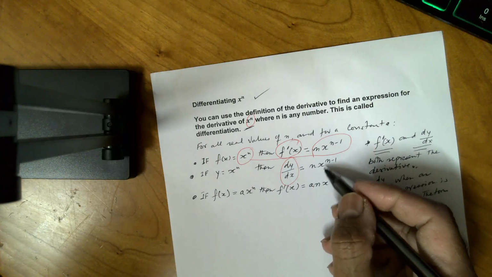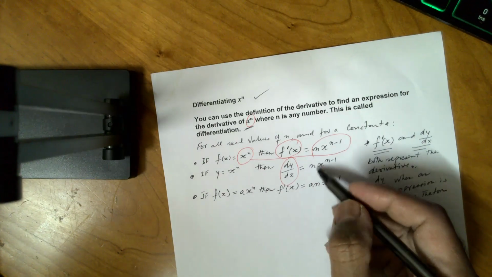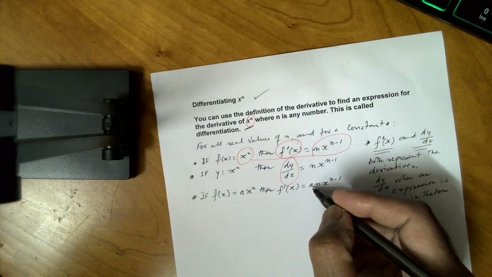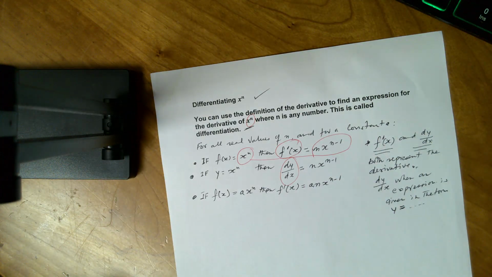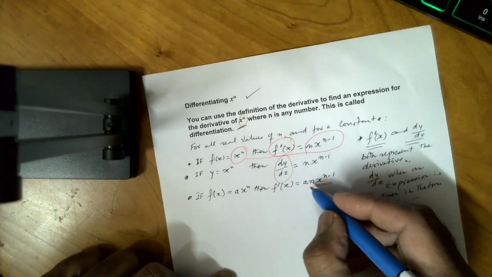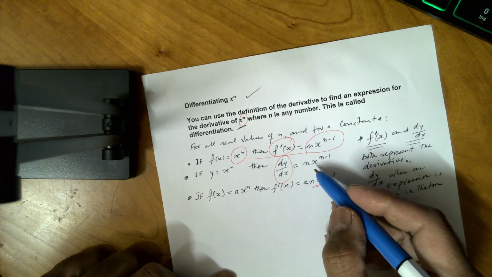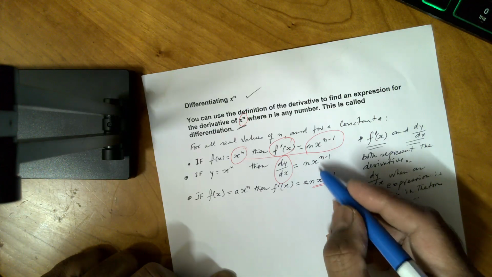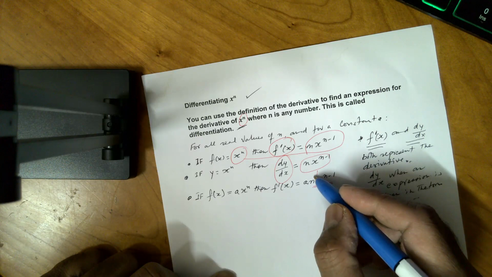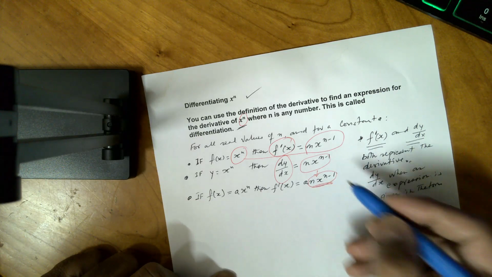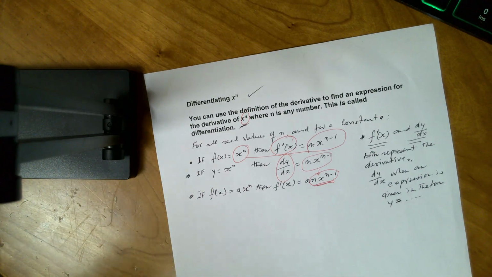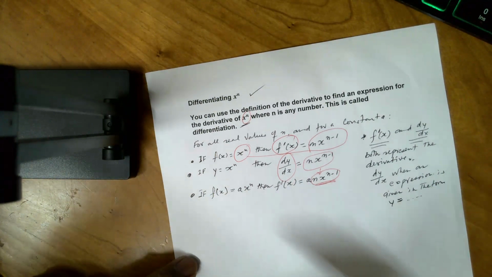If you look at the difference between here and here, you already have a, so you leave a, which is your constant, as it is. However, change the x to the power n, and bring that n down, exactly the same as what you did here. It's pretty simple, right? We will do some examples as well.